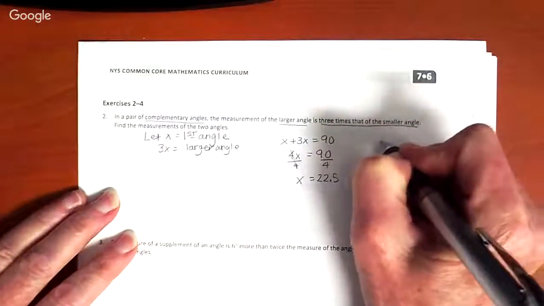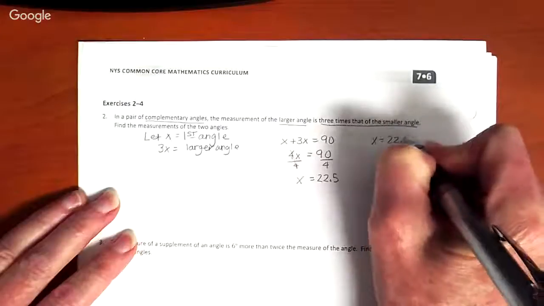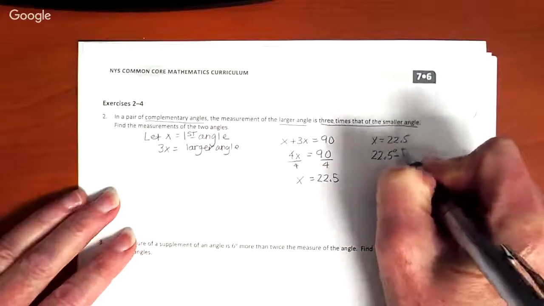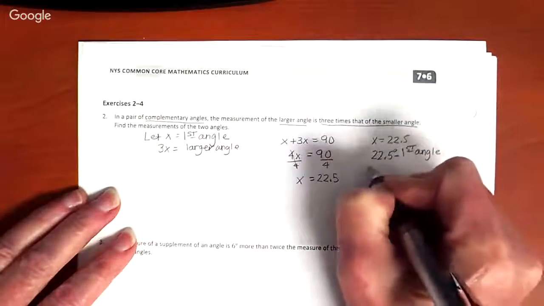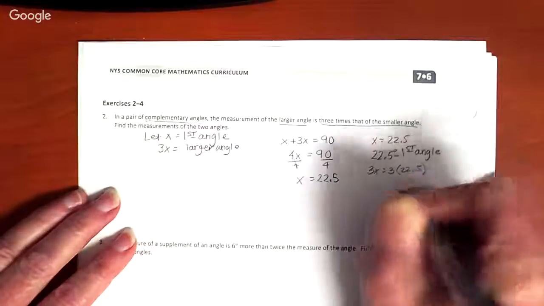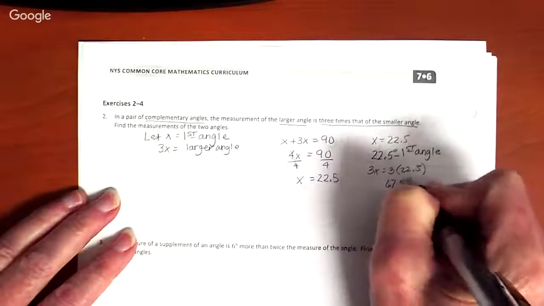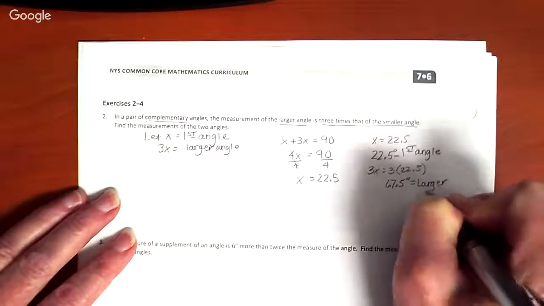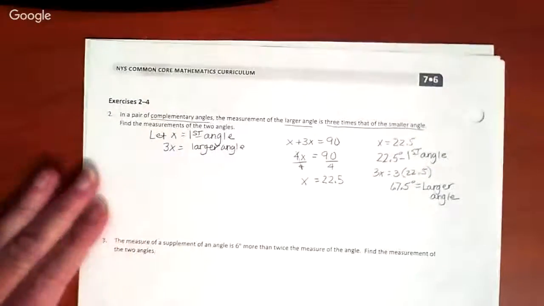So the first angle, second angle is the larger angle. Okay.